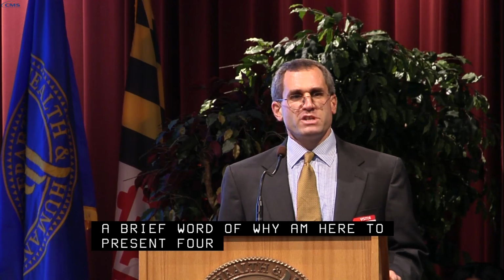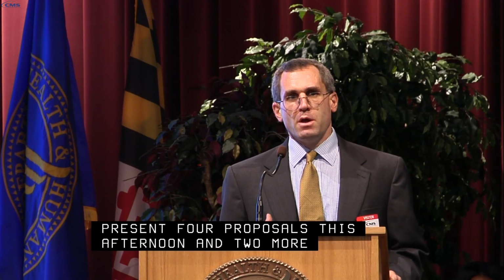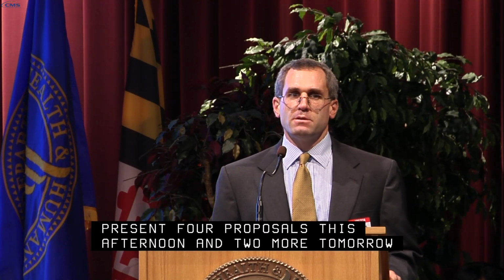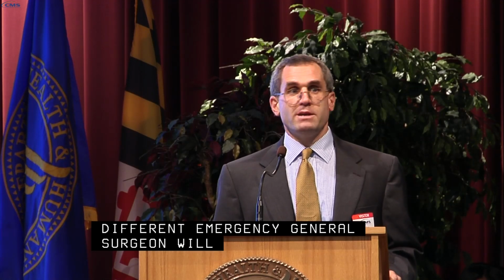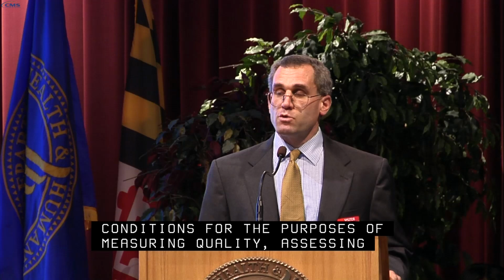Our organization is interested in trying to characterize the severity of different emergency general surgical conditions for the purposes of measuring quality, assessing trainee experience, facilitating clinical research and health services research, so a variety of different purposes. And it would help, we believe, to better leverage ICD-10 CM for these purposes.